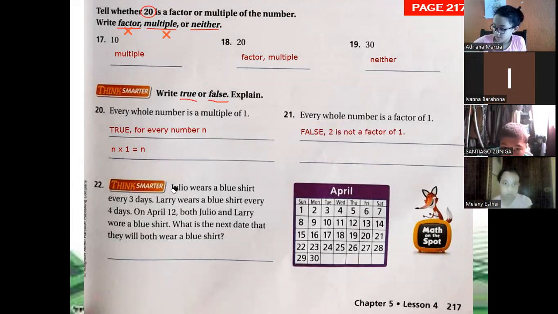Now, Julio wears a blue shirt every 3 days. Blue shirt every 3 days. So let's enclose the number every 3 days. Let's count 1, 2, 3. 3 times 1, 3. 3 times 2, 6. 3 times 3, 9.